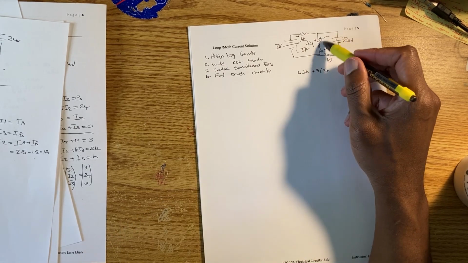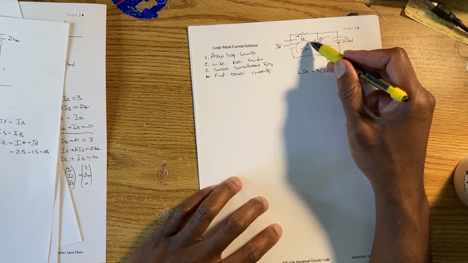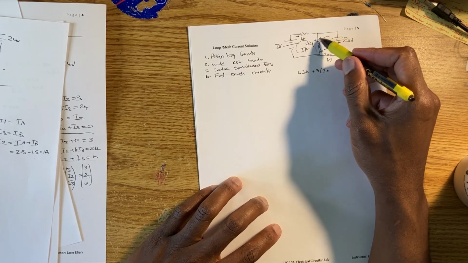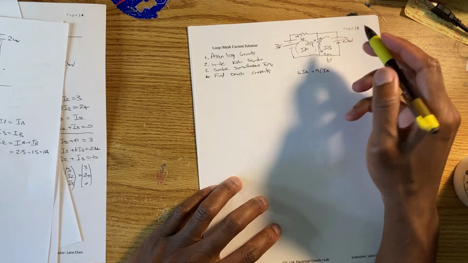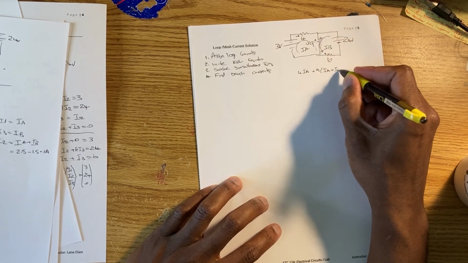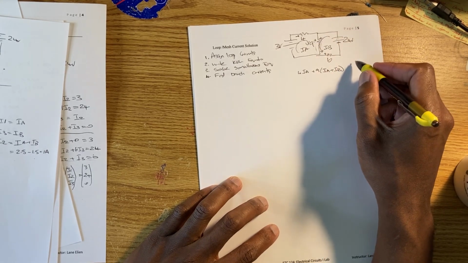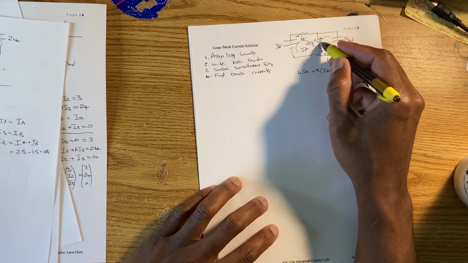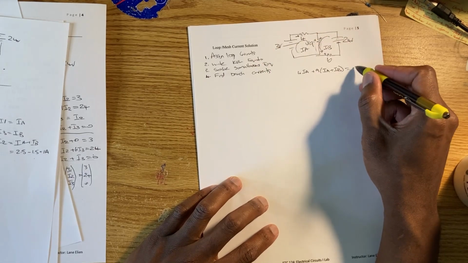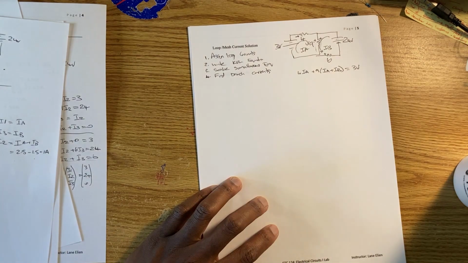But because both of the currents IA and IB are going in the same direction through the resistor, the positive is here, so we can say IA plus IB. And these 2 voltage drops are equal to 3 volts. That's all we're saying.